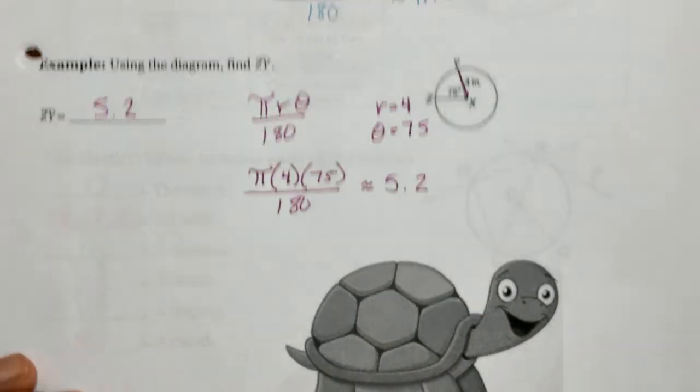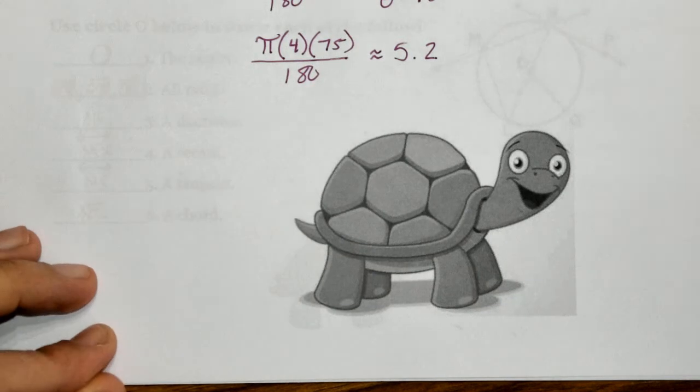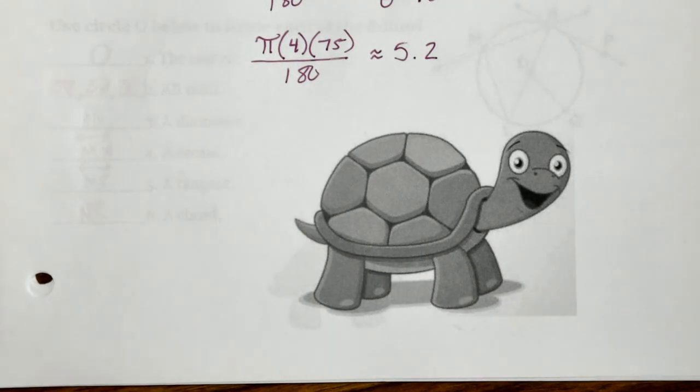And now we have this really, really happy turtle letting us know, yay, we're done with the notes. Now we can do our assignment, right?